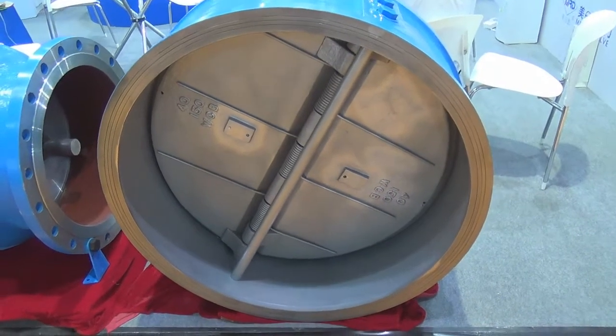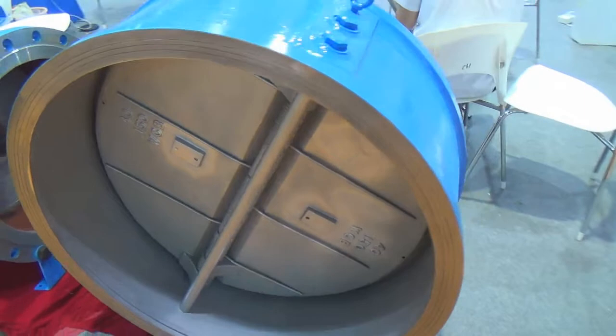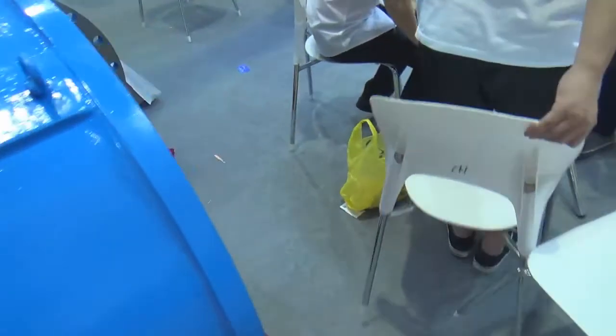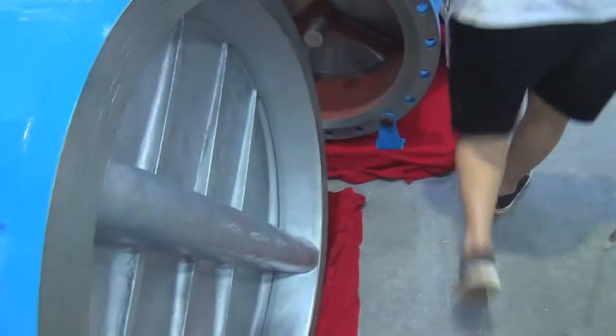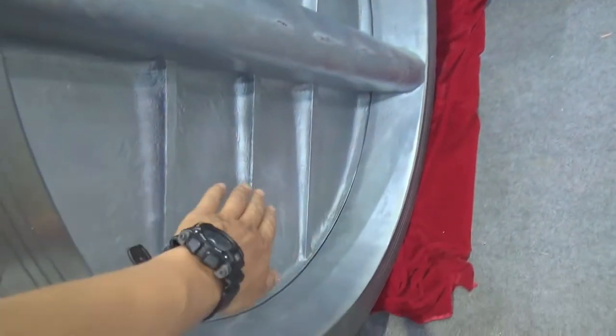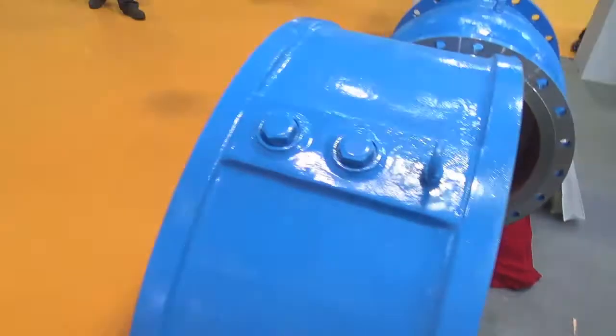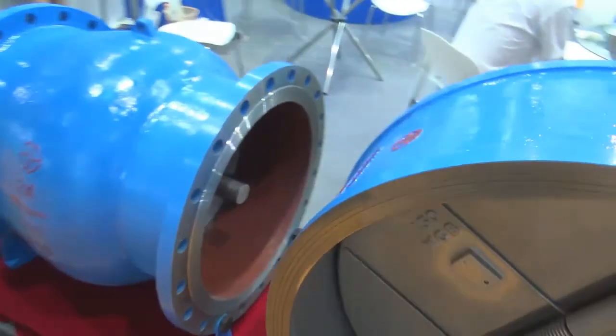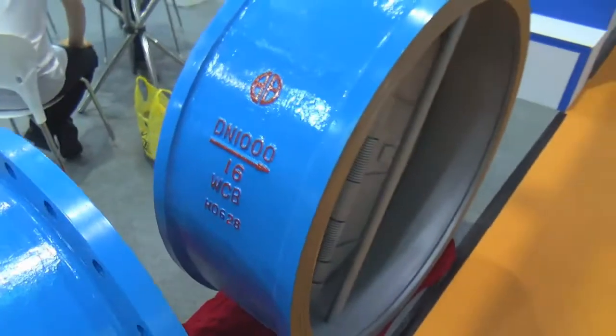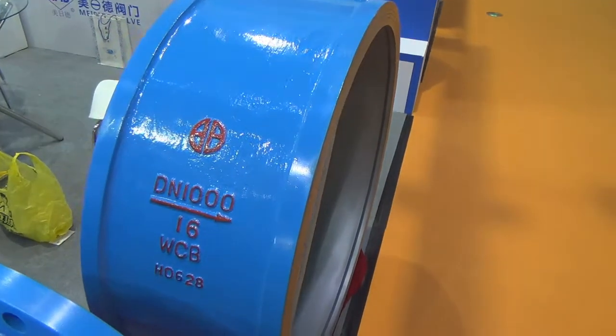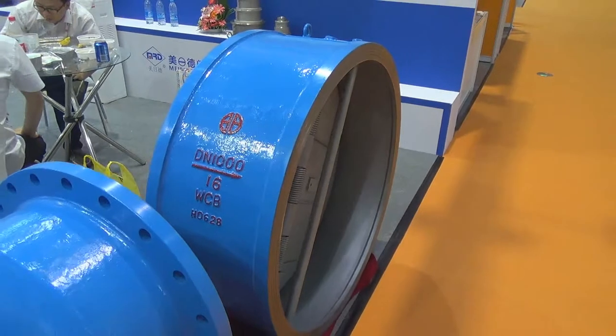And this valve is also a check valve. The flow medium will flow to this side to push the valve disc to open it. And if the flow medium flows to the other side, it will push the valve disc to close the valve. So the flow medium can only flow from one side to the other. It cannot flow back. It is a very big check valve.